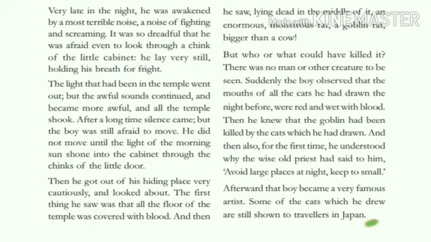The first thing he saw was that all the floor of the temple was covered with blood. And then he saw lying dead in the middle of it an enormous monstrous rat, a goblin rat bigger than a cow. But who or what could have killed it? There was no man or other creature to be seen. Suddenly, the boy observed that the mouths of all the cats he had drawn the night before were red and wet with blood. Then he knew that the goblin had been killed by the cats which he had drawn, and then also for the first time he understood why the wise old priest had said to him, "Avoid large places at night, keep to small." Afterward, that boy became a very famous artist. Some of the cats which he drew are still shown to travelers in Japan.